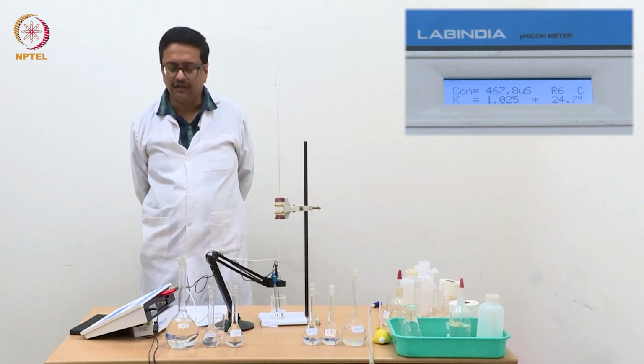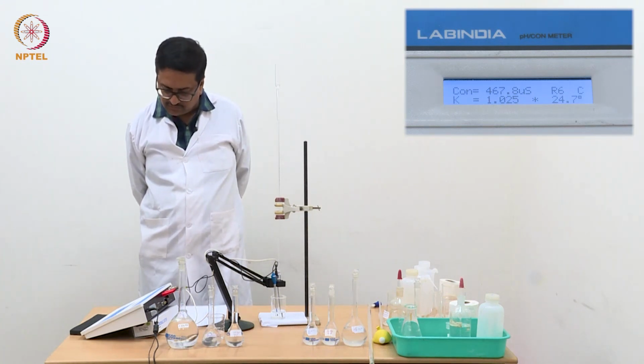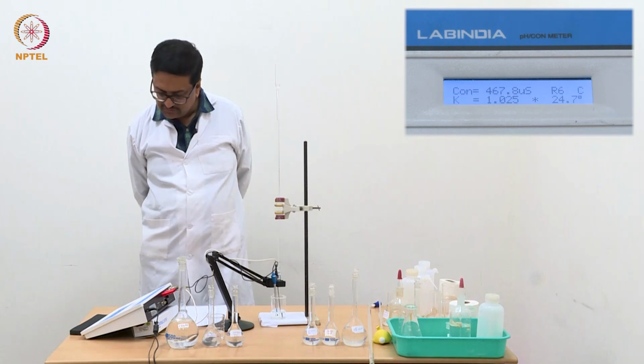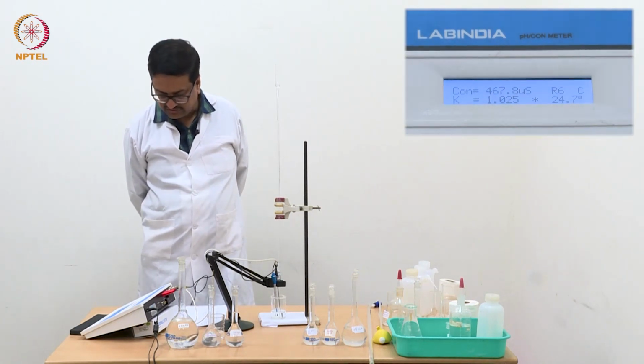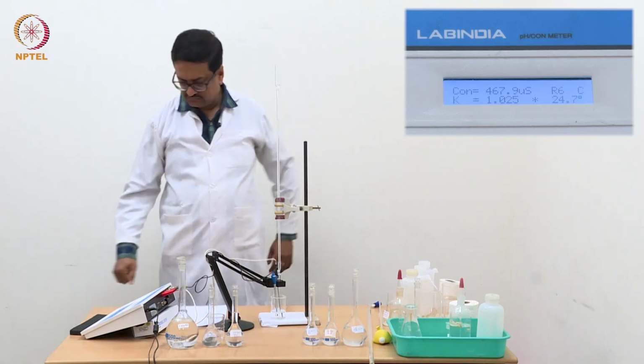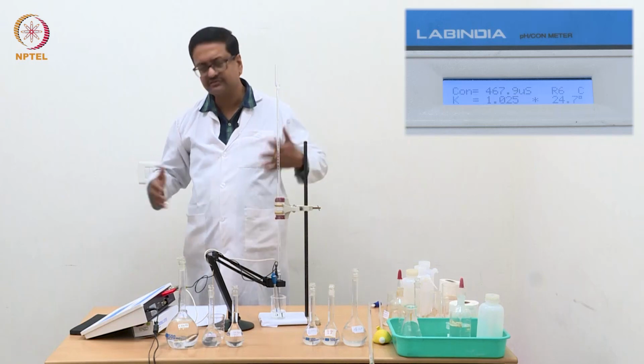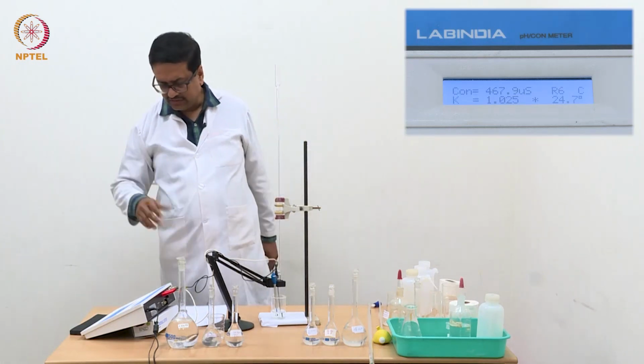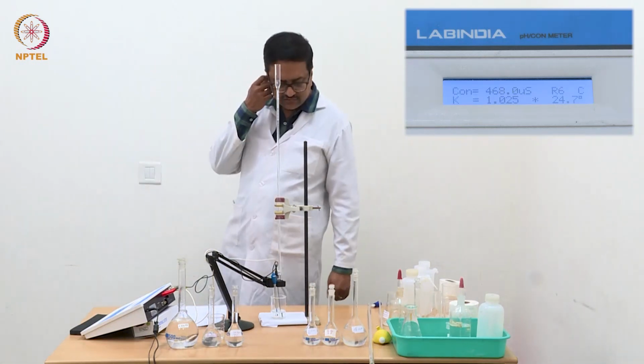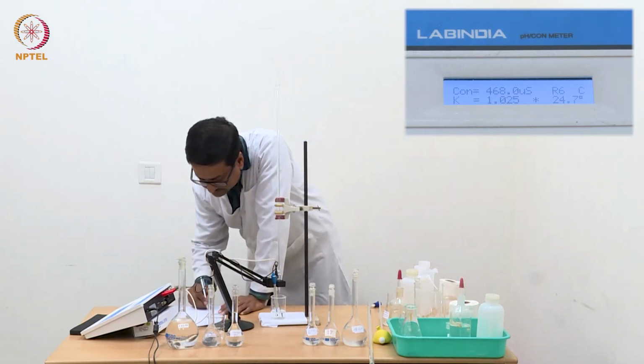It will homogenize and give the reading close to 468. So it is reaching that value of 468, or maybe plus minus 0.1, and while plotting, those last digits will not become so significant.